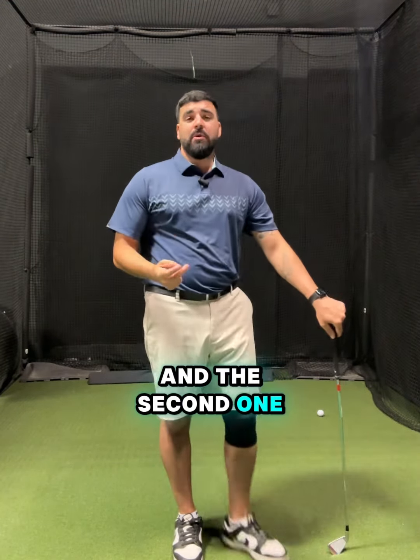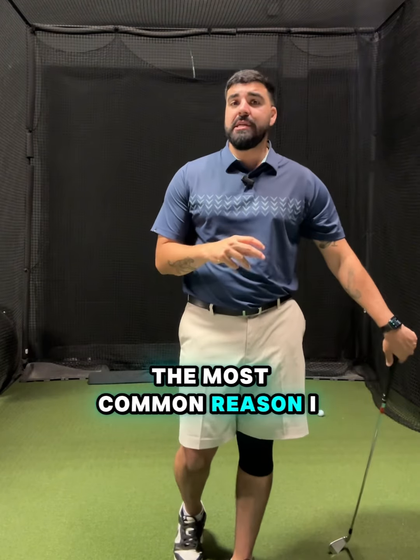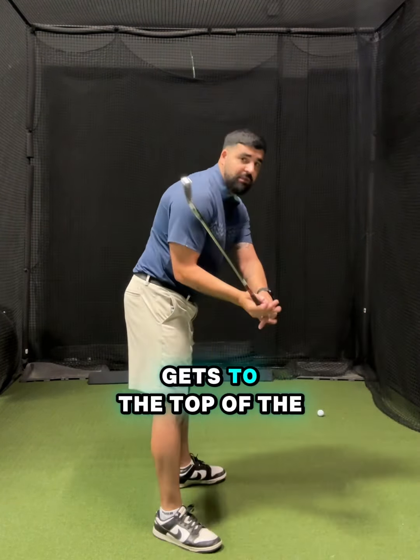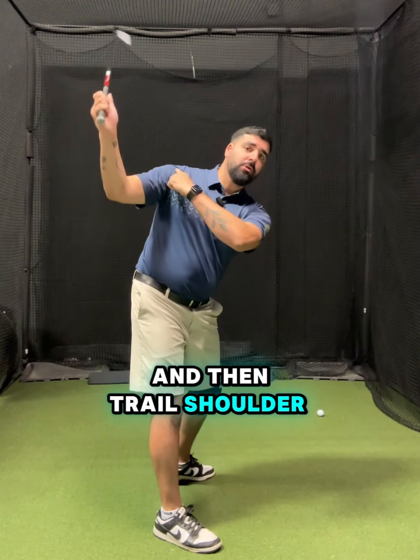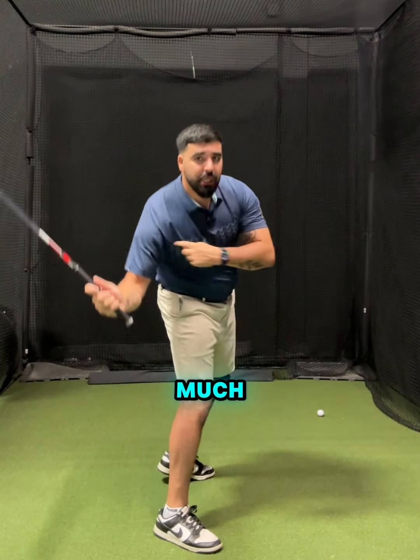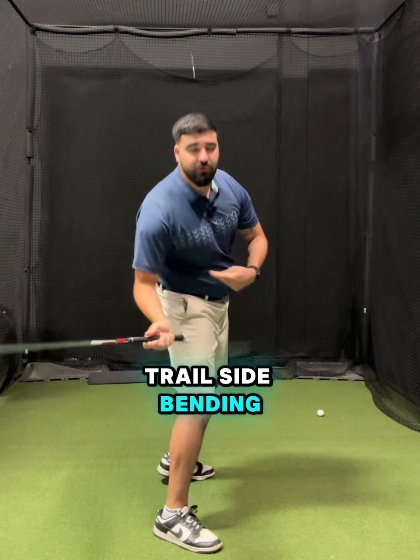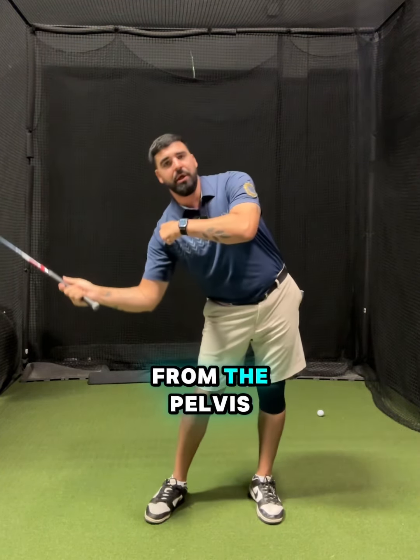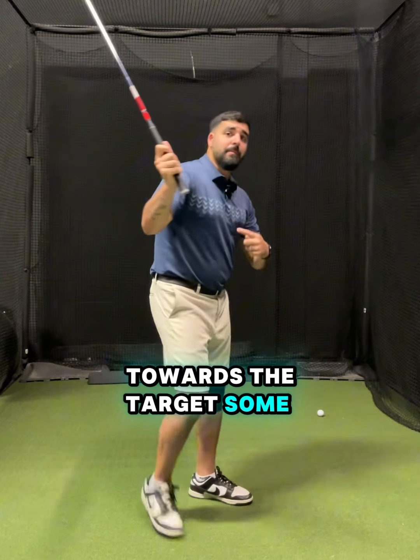And the second one, which I would argue is the most common reason I would see it, is just really poor tilts to the body. So the golfer gets to the top of the backswing and then trail shoulder just drops way too much. So the golfer is trail side bending too much. Oftentimes this is accompanied with too much lateral motion from the pelvis towards the target. Some amount is really good.